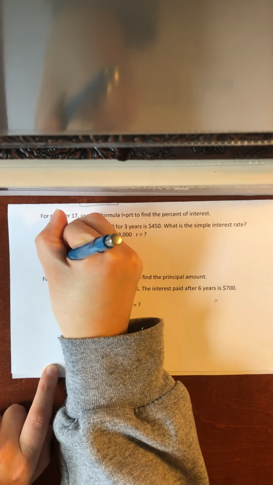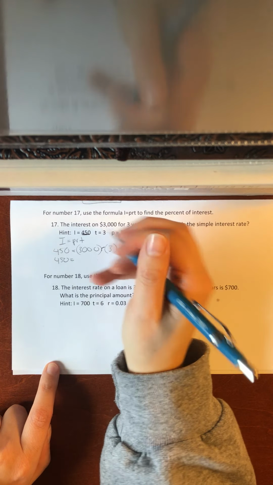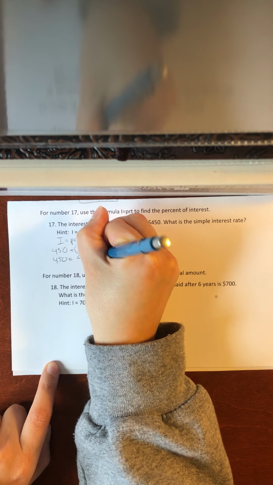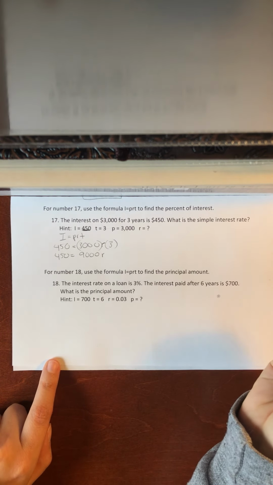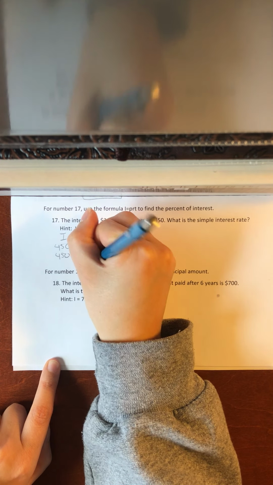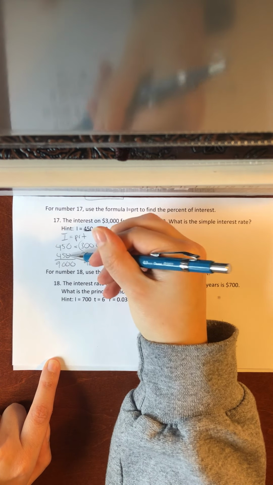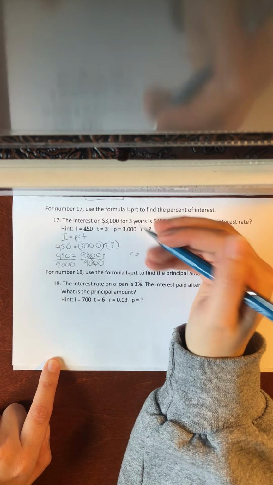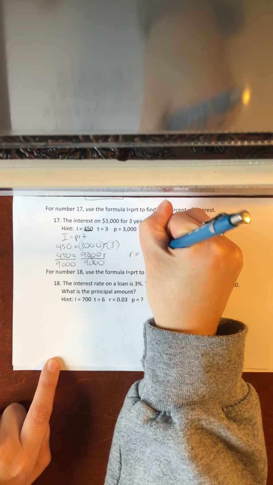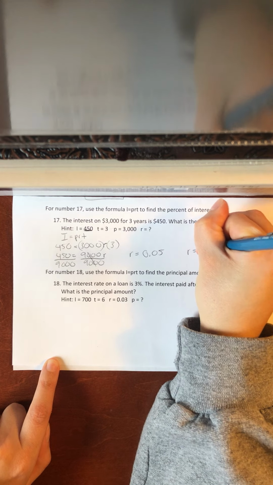Okay, so now it's $450 equals 3,000 times 3 is 9,000, so we have 9,000 R. Now to get R by itself, we need to divide by 9,000, divide by 9,000. So if you do 450 divided by 9,000, you will get 0.05, and in a percentage, that is 5%.